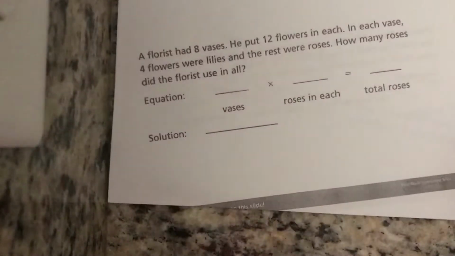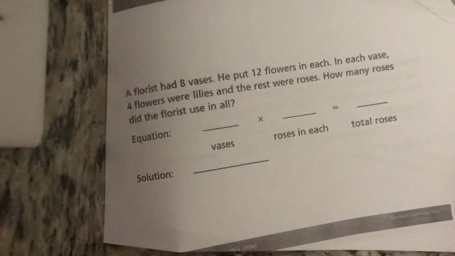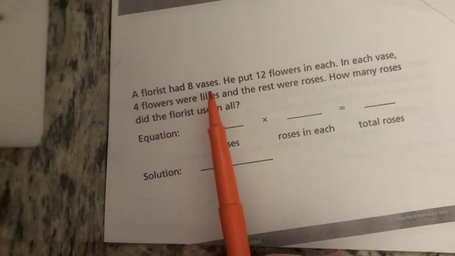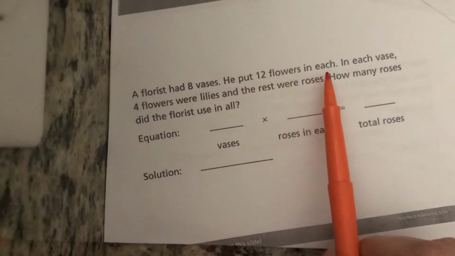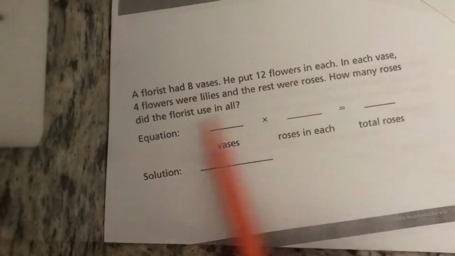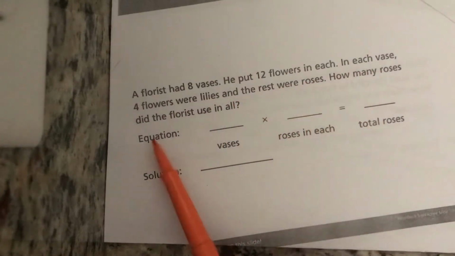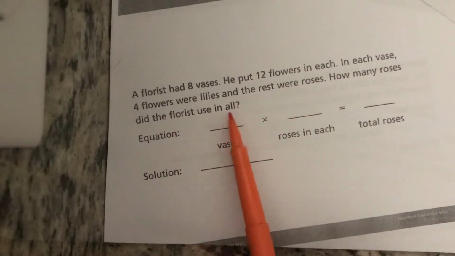I'm going to show you and walk you through two different problems from the packet to help explain what I mean with these strategies and knowing which operation to use. So the first read-through says, a florist has 8 vases. He put 12 flowers in each. In each vase, 4 flowers were lilies and the rest were roses. How many roses did the florist use in all?